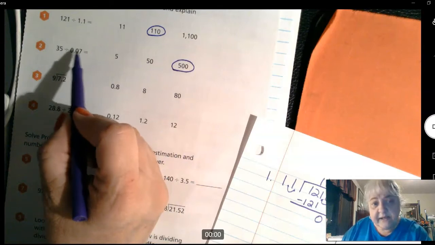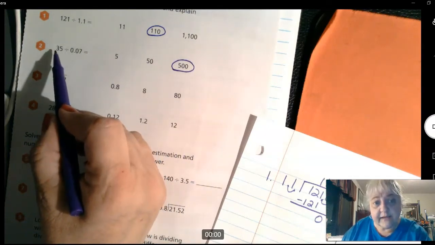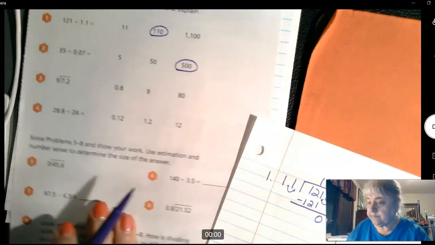So if you think about this as money, it's kind of like saying, how many groups of 7 cents would there be in $35? Okay.